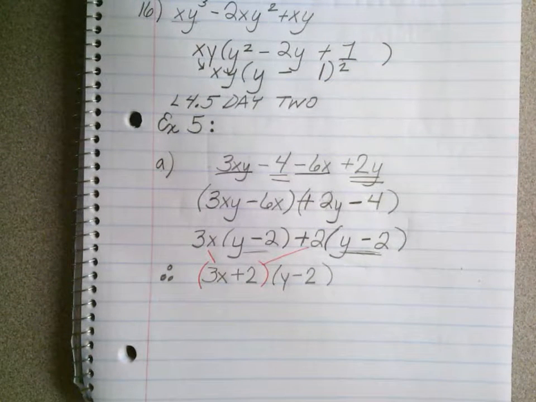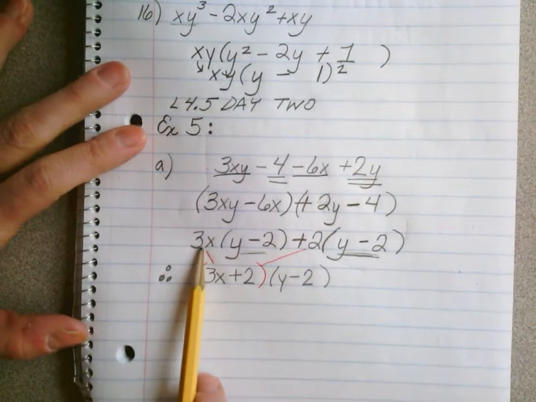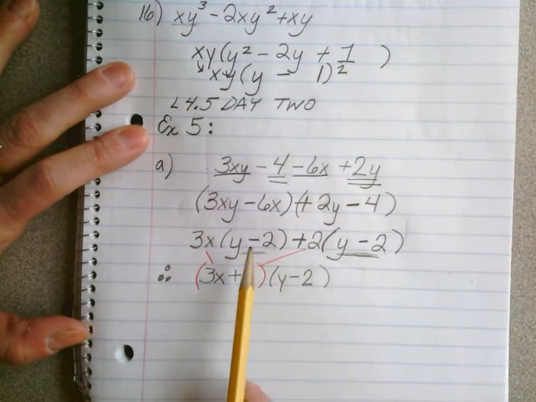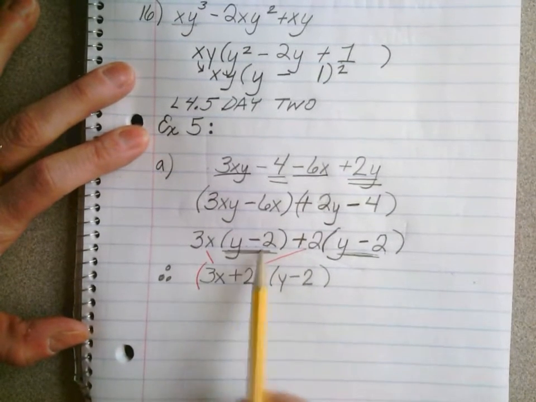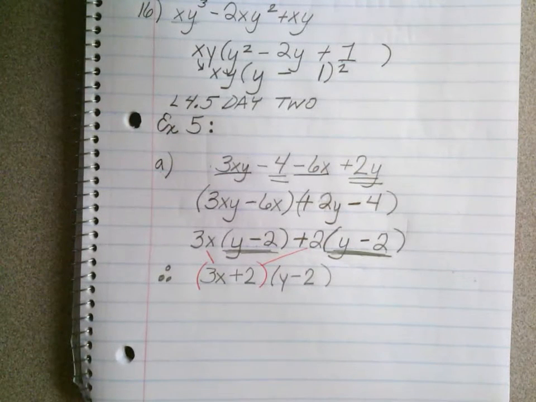They're not, because this is not being multiplied by y minus 2 squared, nor is this. Each of these is only being multiplied by y minus 2 to the first power. That's a great question, though, that you might have thought that. I'm glad you asked that. That's a great question.